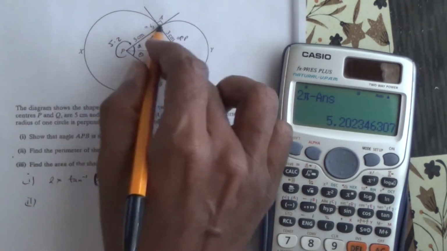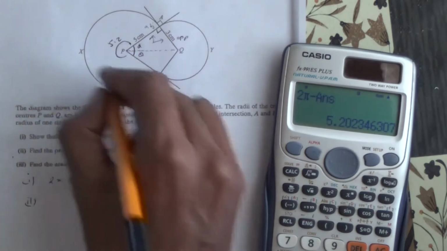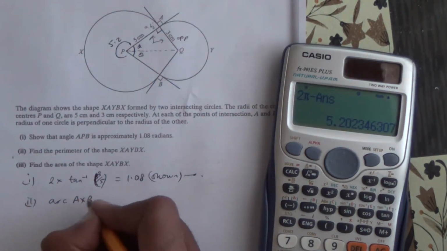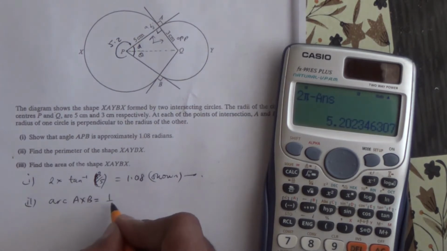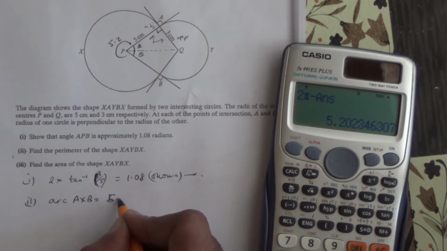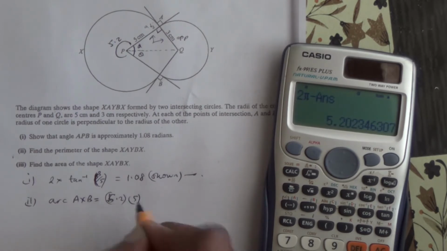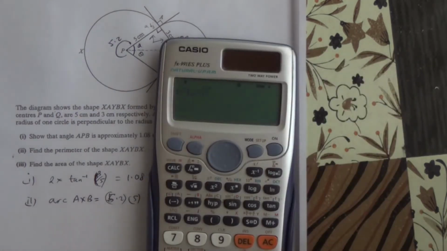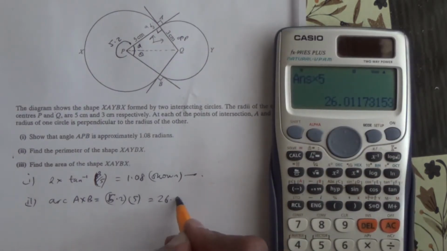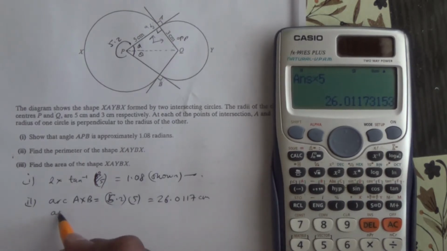And I can find its major arc, AXB, arc AXB. That's going to give us r theta, which is then 5.2 times 5. So that's going to give us 26.0117 centimeters.